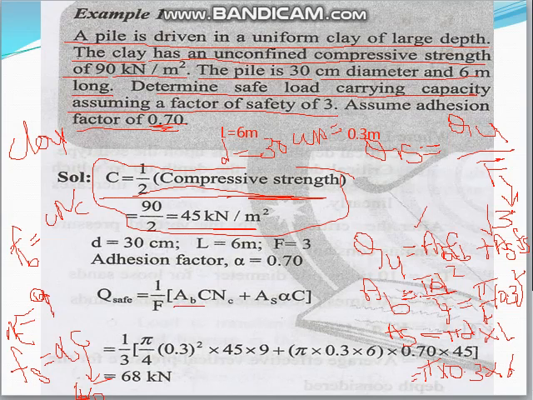Ultimate load bearing capacity divided by factor of safety. Factor of safety is given as 3. The base area is pi d square by 4, where the diameter is 0.3. Then cohesion is 45 kilonewton per square meter, and bearing capacity factor NC is equal to 9.